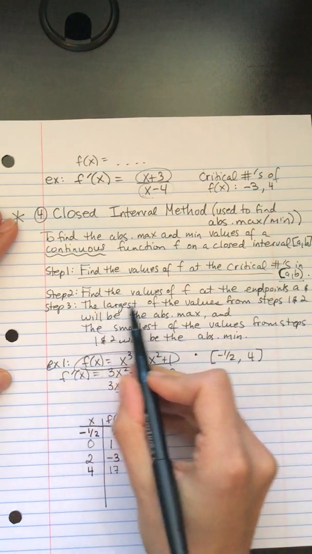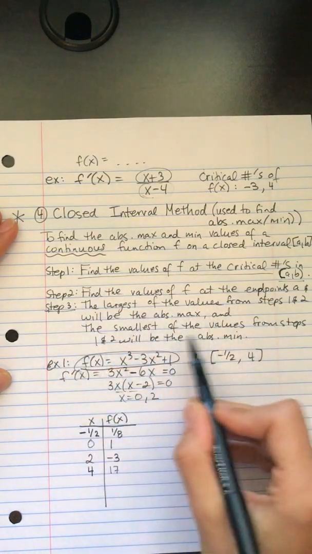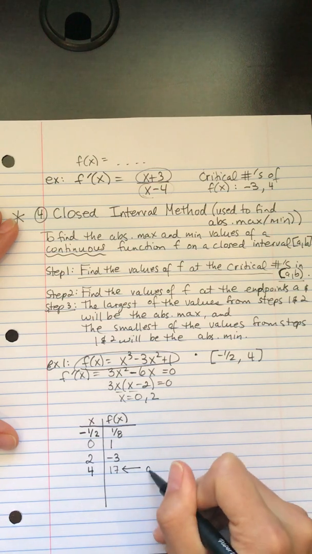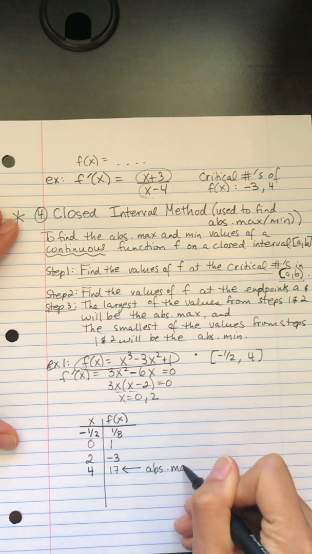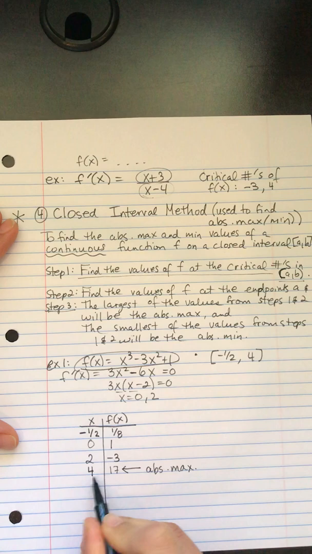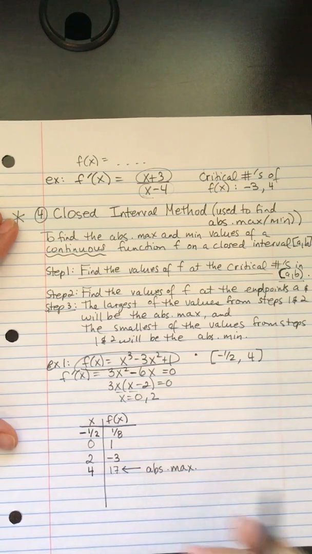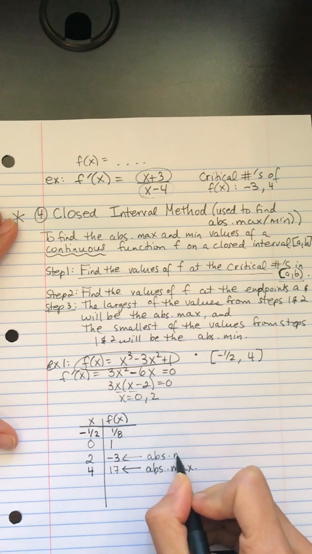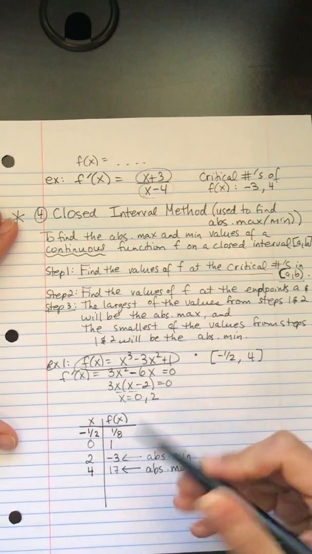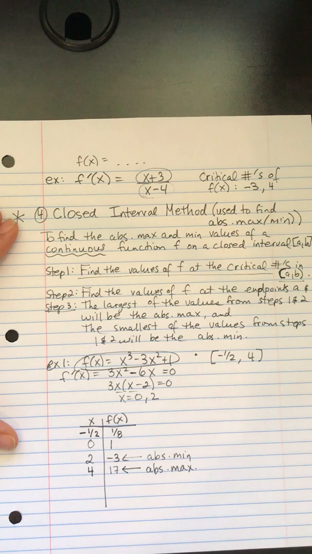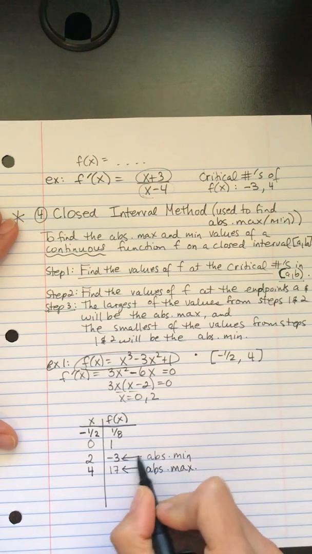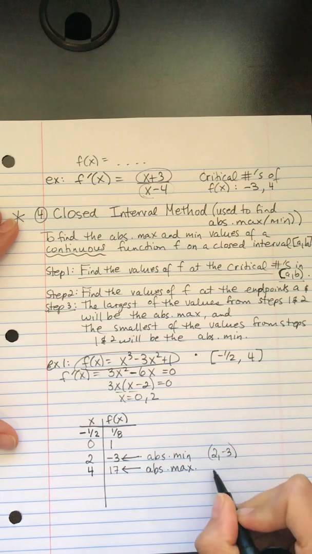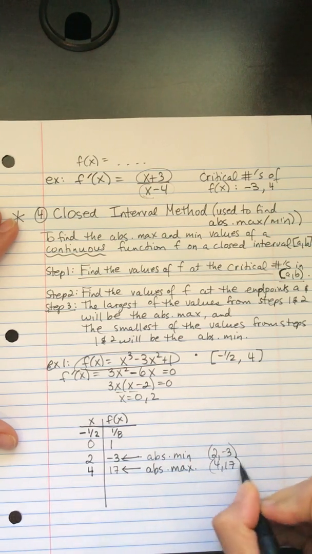Step 3 says look at your table of values and decide what's the max, what's the min. So it looks like I've got the absolute maximum here at 4, 17. It's a point on the actual graph. And I've got my absolute minimum right here at -3 because that's the smallest y value in the chart, right? That's it. That's how you do it. So you say, 2, -3 is the absolute min, and 4, 17 is the absolute max.